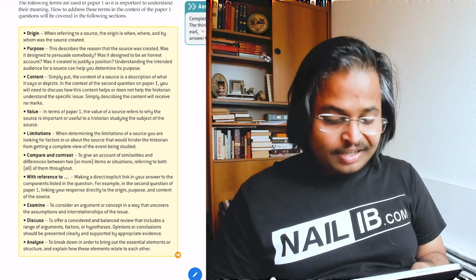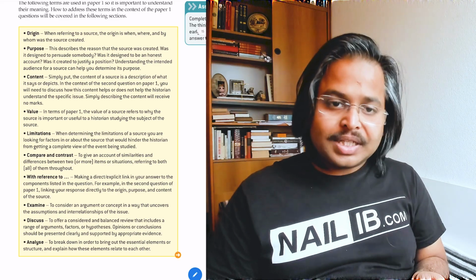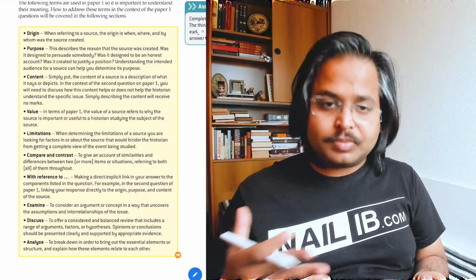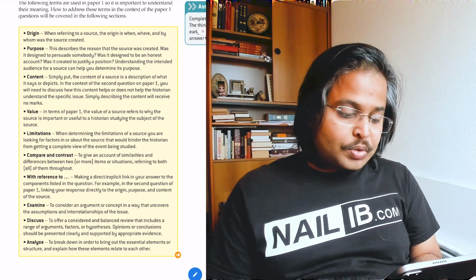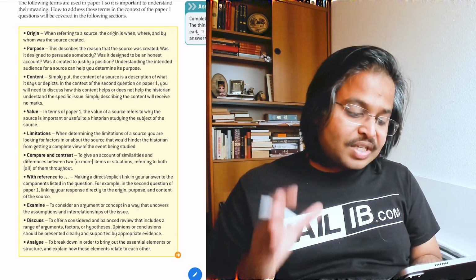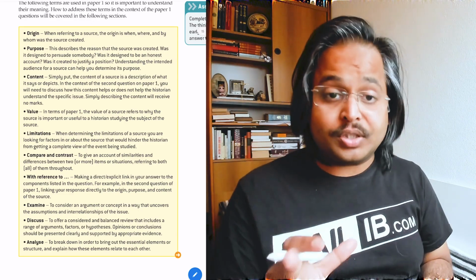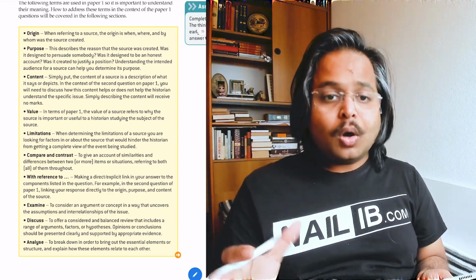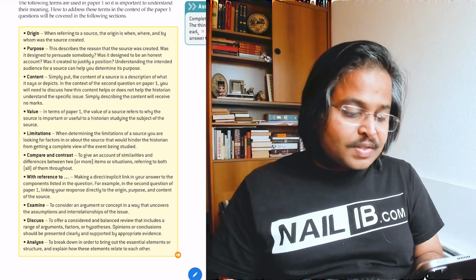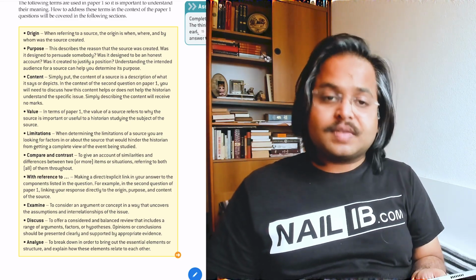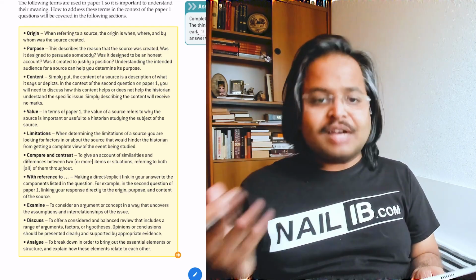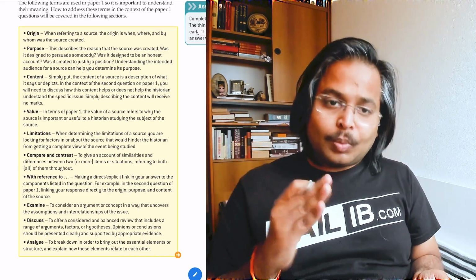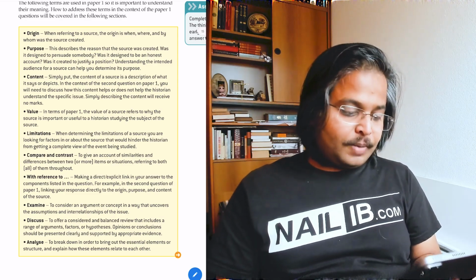The fourth key term that you must know in order to understand the paper is the question of value. So in terms of paper 1, the value of a source refers to why the source is important. So value is simply the importance that the source brings to us or its usefulness to a historian studying the subject of the source. So value has only this meaning as far as paper 1 is concerned. It can have multiple other meanings, but as far as paper 1 is concerned, only this meaning is useful.